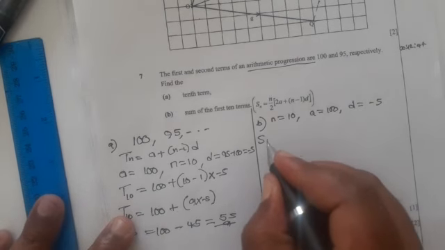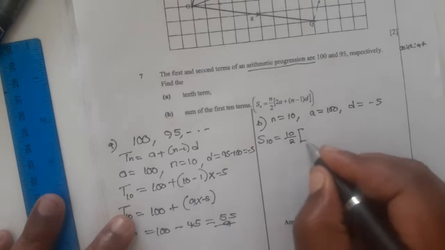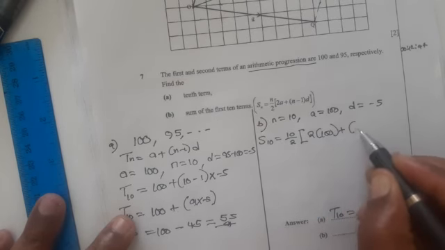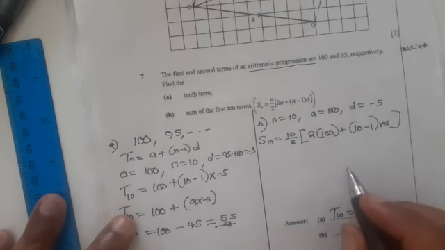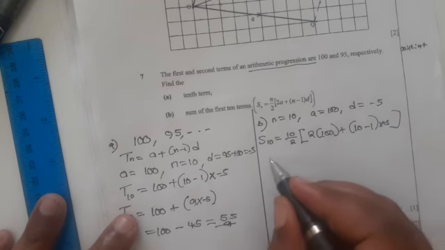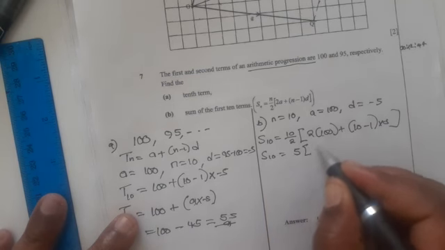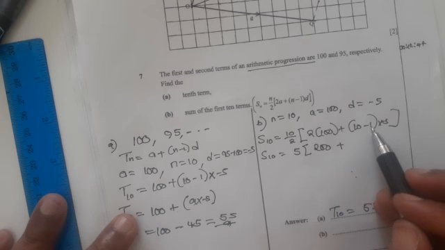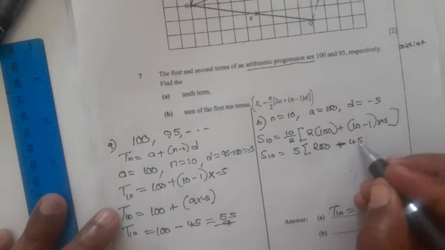Okay, so we say S10 is equal to 10 divided by 2, open bracket, here we put 2 times 100 because a is 100, plus, what is our n? 10. Minus 1 by negative 5. Okay? So that's what we are getting. So here S10 is equal to, this will give us 5, all right? This by that will give us 200 plus 10 minus 1 is 9. By negative 5, we have got negative 45. So here I can write direct as minus 45.